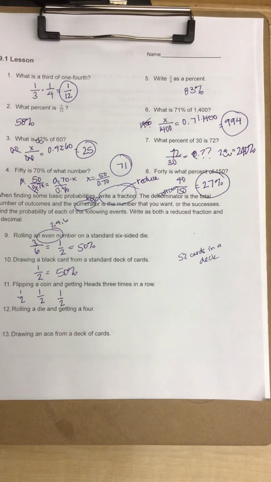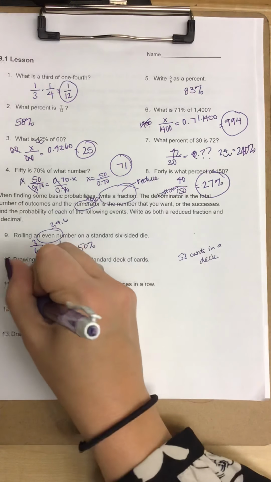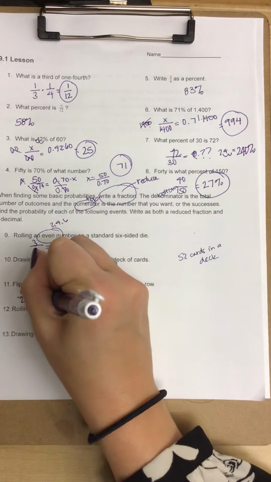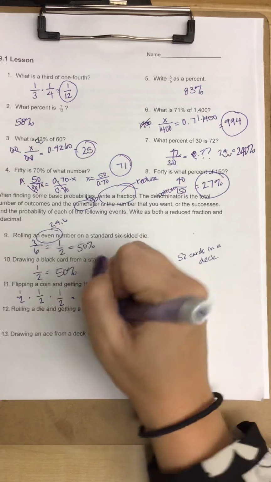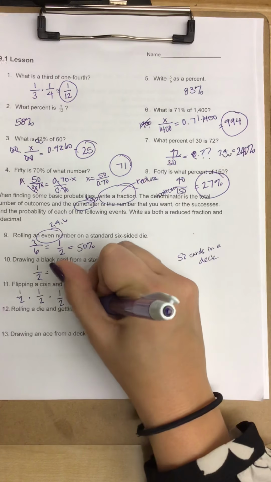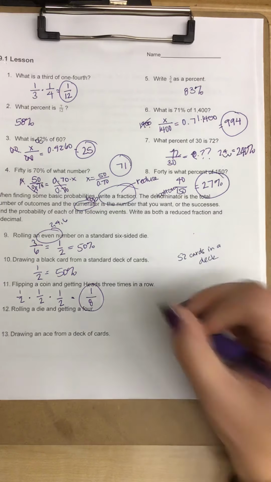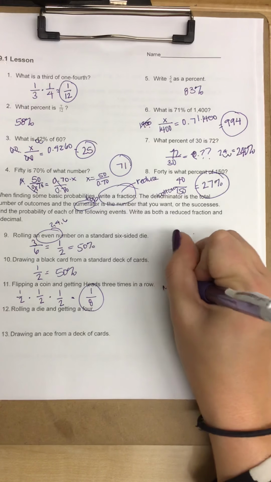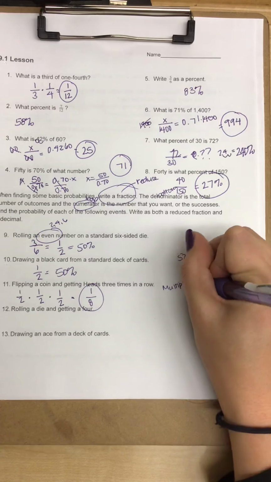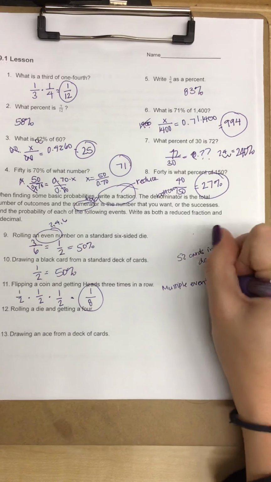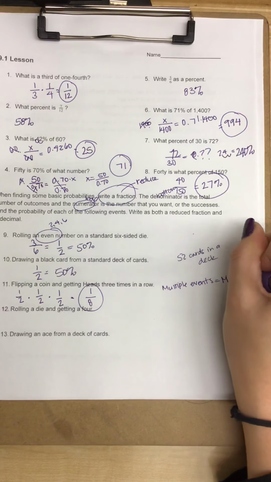So each time it's a half, right? But getting them 3 times in a row is reduced every time, right? So we're gonna multiply these, and you multiply straight across the top, so 1/8. So your chances of flipping 3 times and getting all 3 heads are 1 out of 8. Okay? So when you have multiple events in a row, you multiply events.